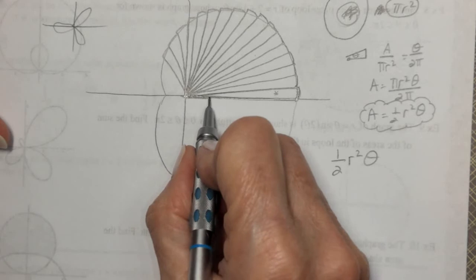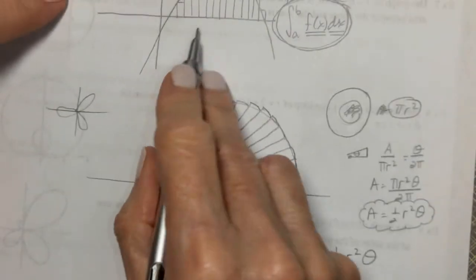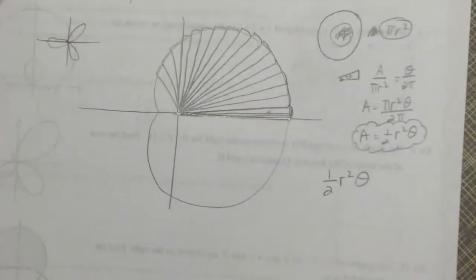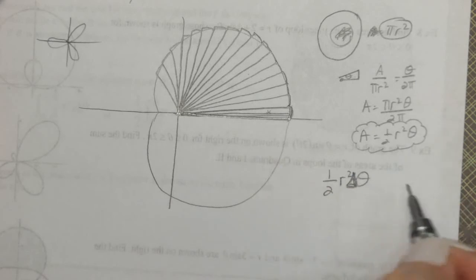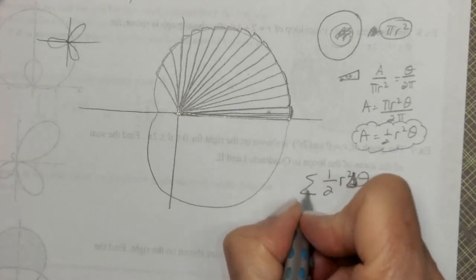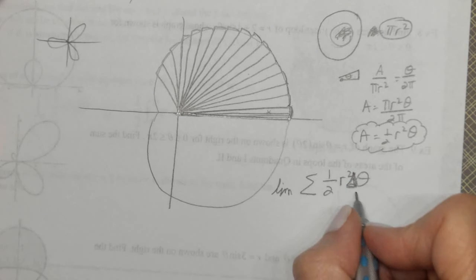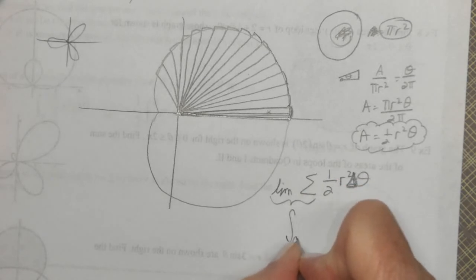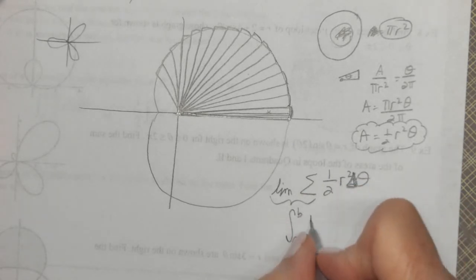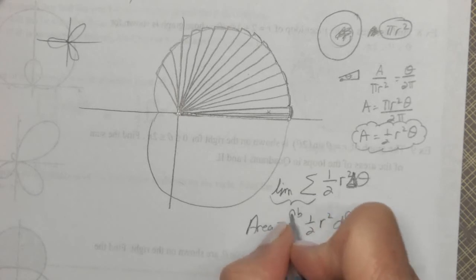Now, our thetas are going to be tiny, right? Our thetas are going to be teeny tiny, little slivers. Just like up here, these were little delta x's. These are going to be delta thetas. So each little angle is a change in theta. And we're going to add up all of the areas of all the sectors, and we're going to take the limit as delta theta goes to 0, which is the number of sectors goes to infinity. That gives us the integral from a to b, in this case 0 to 2 pi, of 1/2 r squared d theta. And that is the area inside a polar curve.